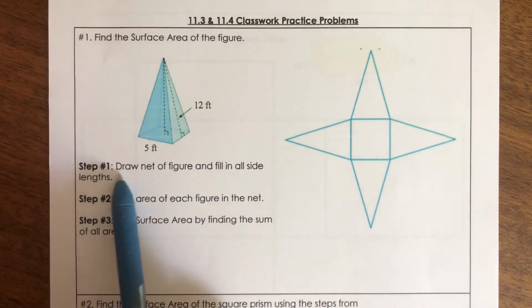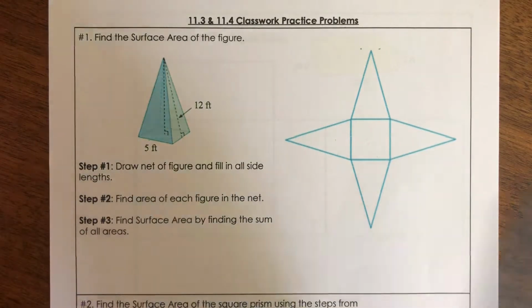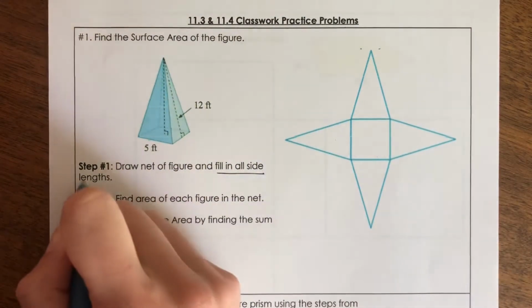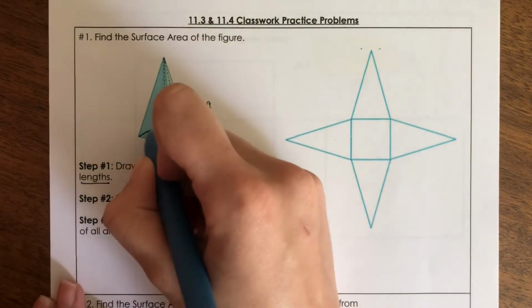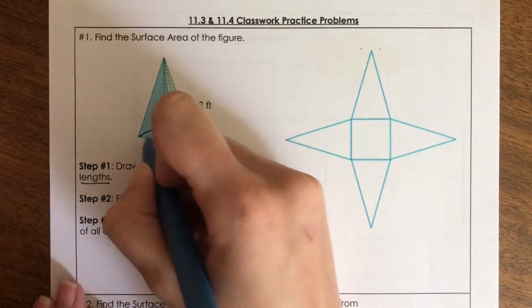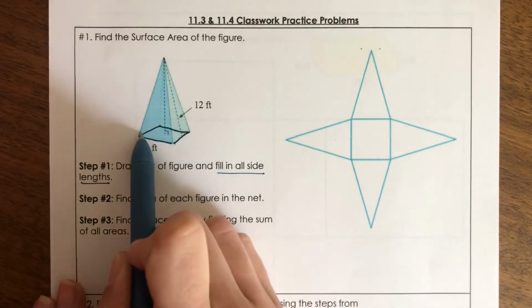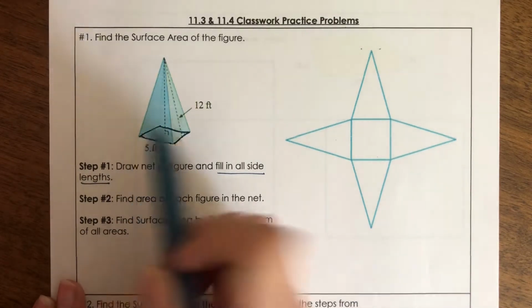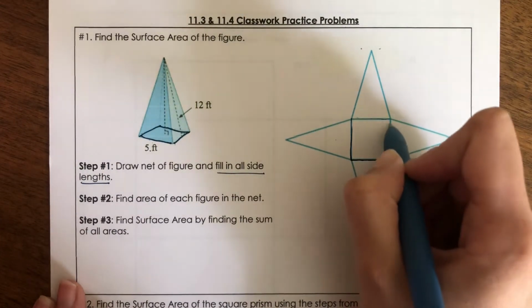The first step was to draw the net of the figure and fill out all the side lengths. Conveniently, your net is already drawn for you. We just want to fill in the side lengths. Let's start with our 5. This 5 represents the side lengths of my square. So if it's the side length of the square in my 3D figure, it's going to be the side length of my square in my net.